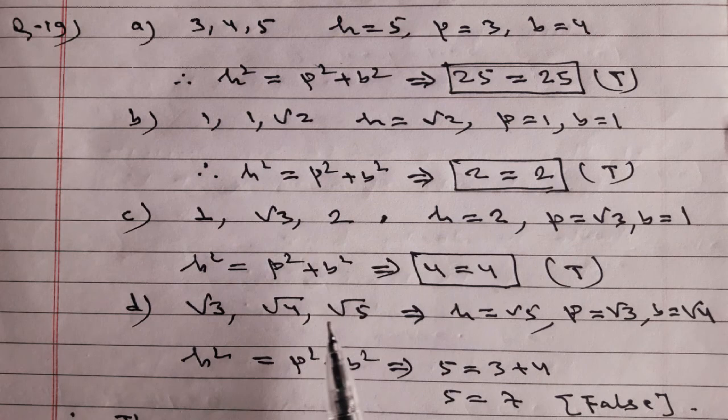Option D, root 3, root 4, root 5. So root 5 we can choose as the hypotenuse and the other two sides as perpendicular and base. Now if we use the formula of Pythagoras theorem, h square is equal to p square plus b square, which is true for a right angle triangle, then we get 5 is equal to 7, which is false. That means option D doesn't satisfy the condition of a right angle triangle. Option D doesn't satisfy the Pythagoras formula.